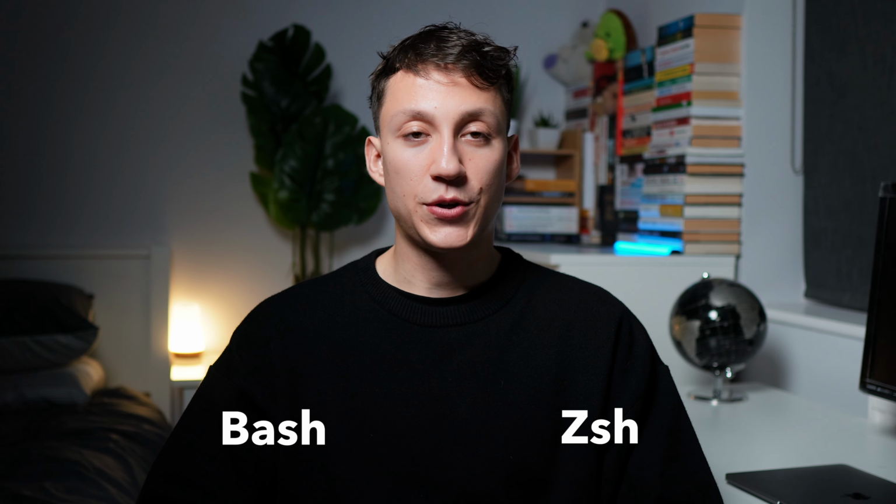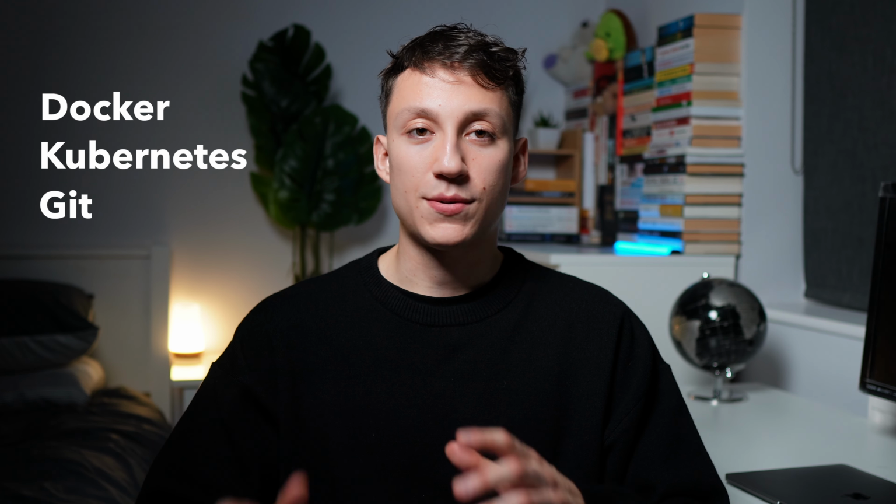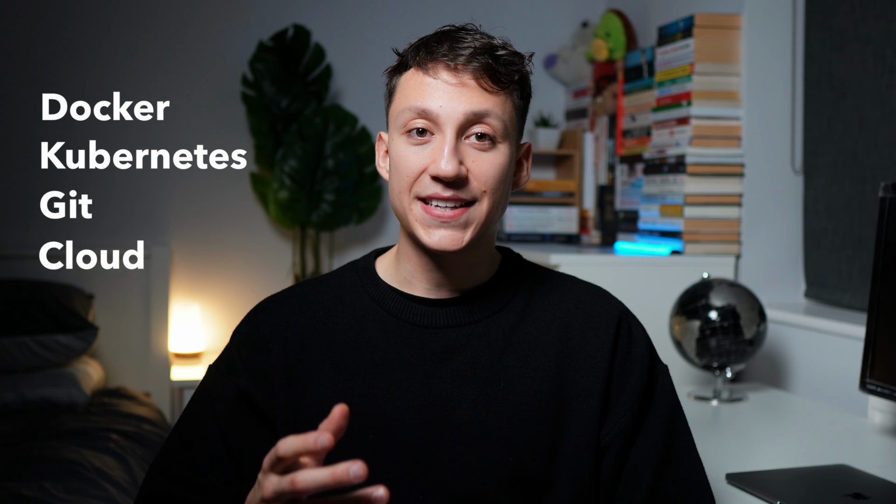The reason you should learn command line, particularly the scripting languages of Bash and Z Shell, is because when you need to do things like Docker, Kubernetes, Git, or interact with a cloud provider locally, these things are incredibly important. I promise you that sometime in your data science career, you'll need to use the command line. So better to practice now for that occasion in the future.